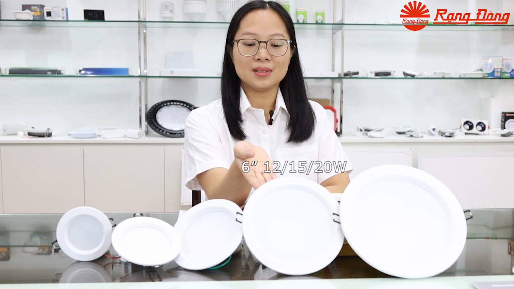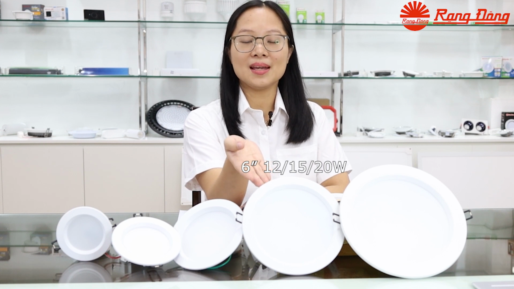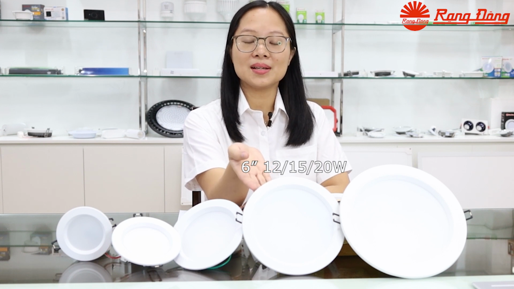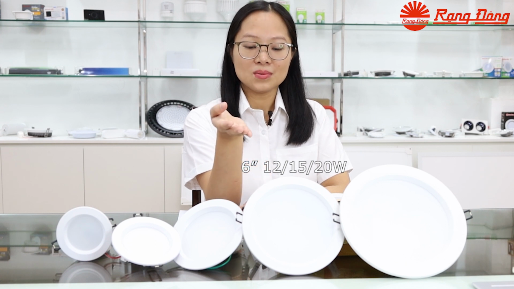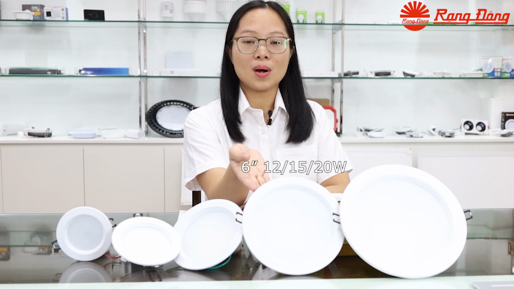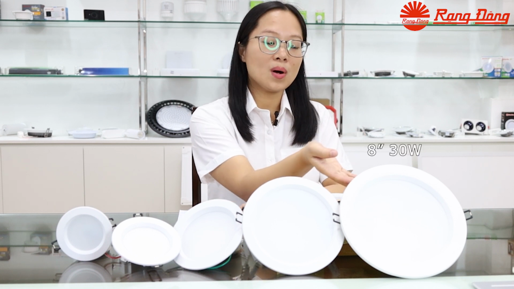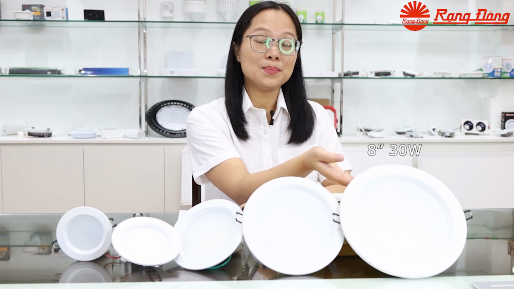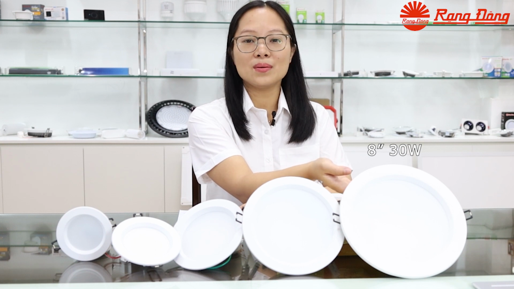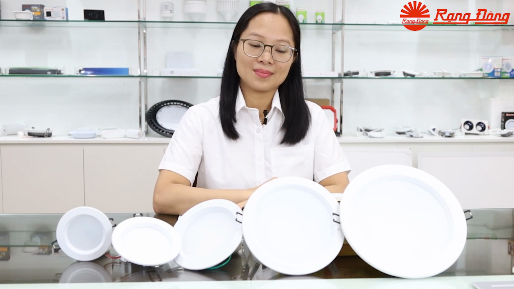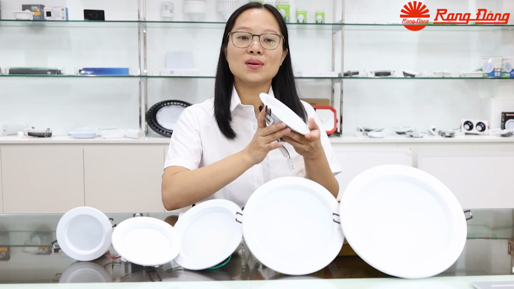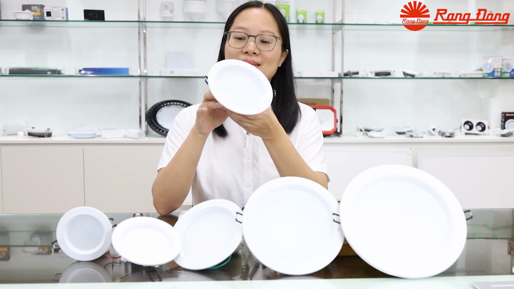The fourth is 6-inch, which can make 3 times the power: 20 watt, 15 watt, and 10 watt. And the biggest one, 8-inch, can make the power about 30 watt. Now let's see the detail of one downlight.